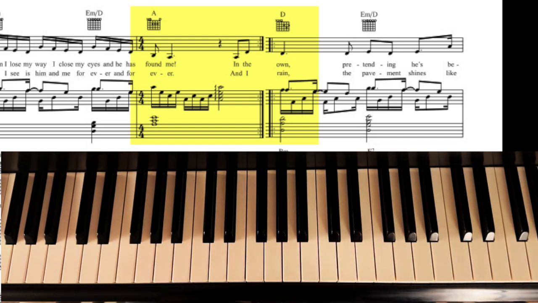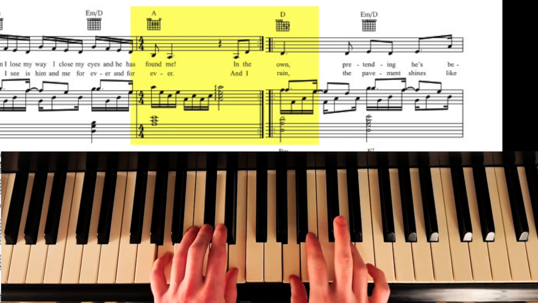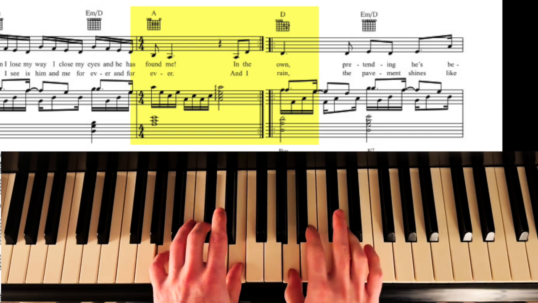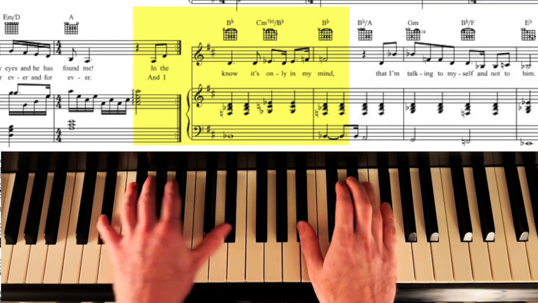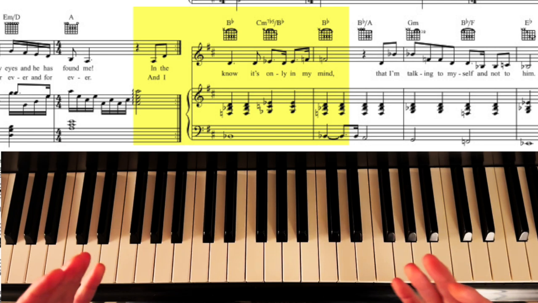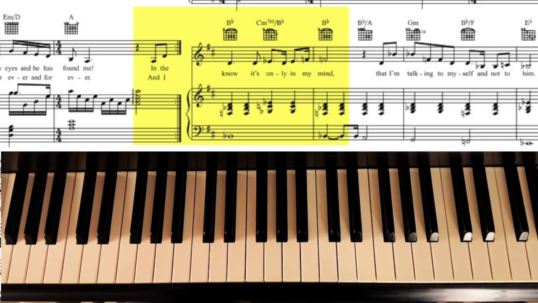So the next time we go through, though, he's going to do something different. He's going to take that tension and do this with it. What just happened there? Because it's crazy drama. She's coming out of her dream, saying, no, I know it's just in my mind. She's suddenly back to reality. So we've modulated into a new key to kind of emphasize that drama.